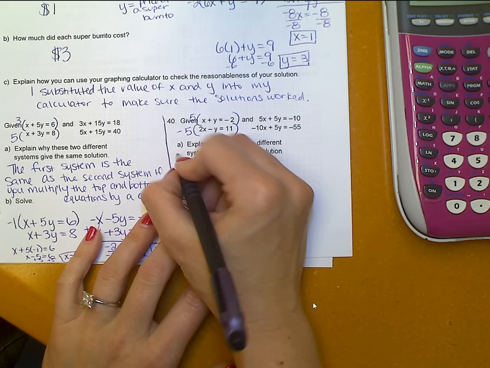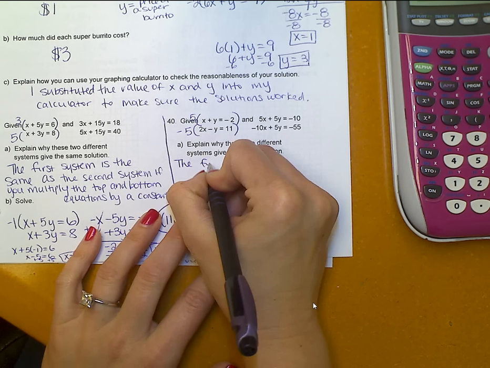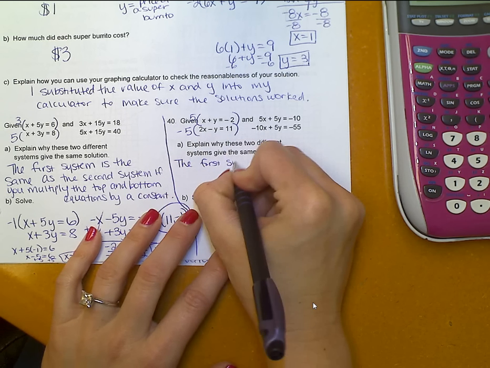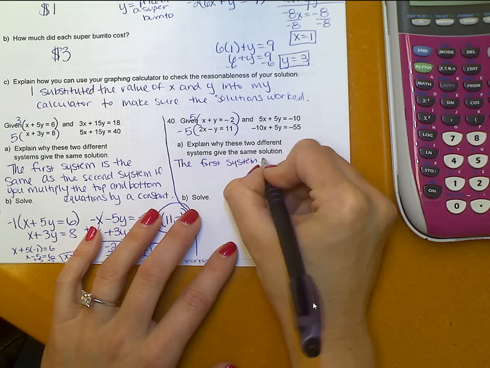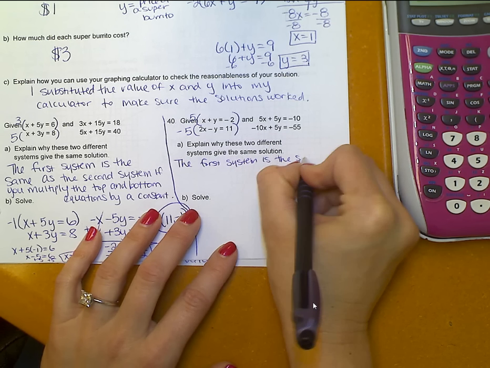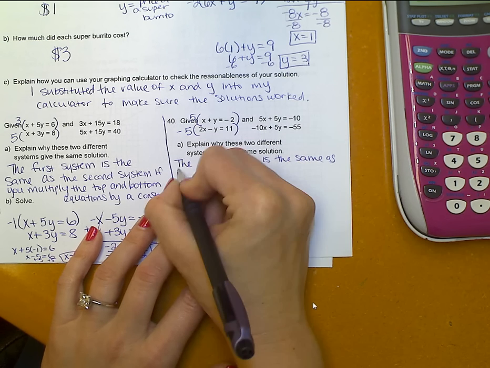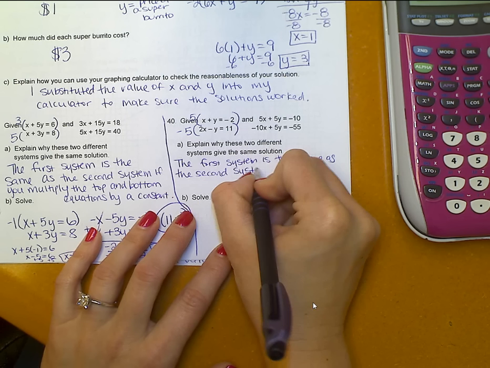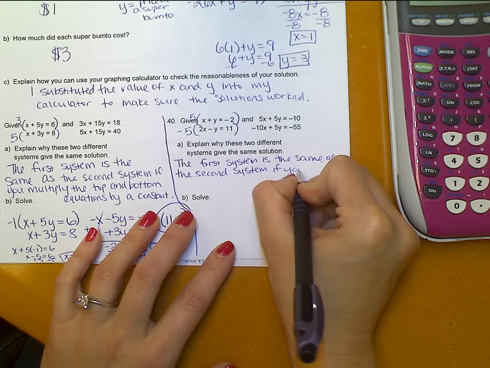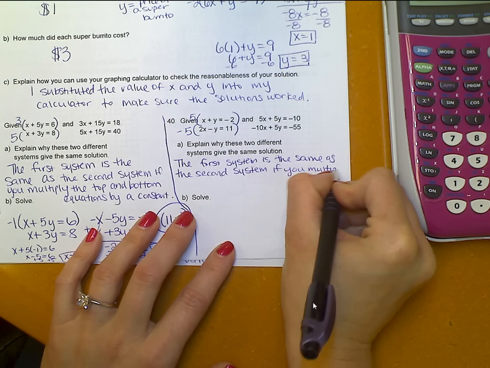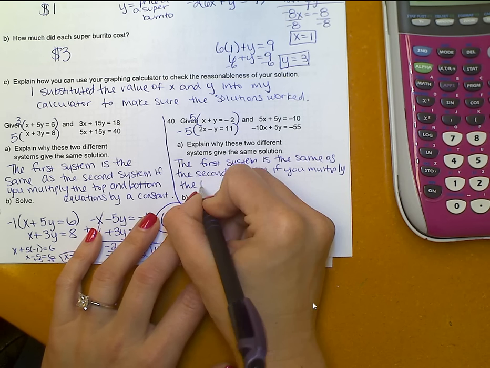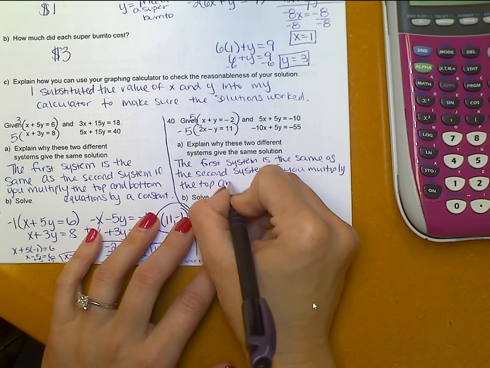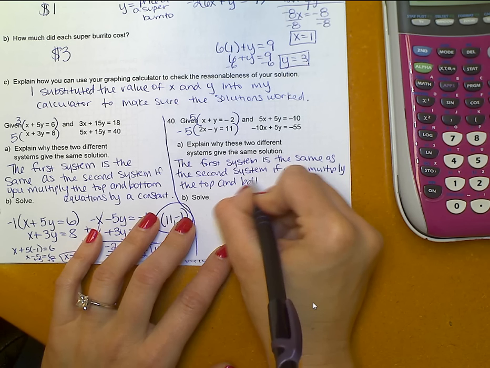The first system is the same as the second system if you multiply the top and bottom equations by a constant.